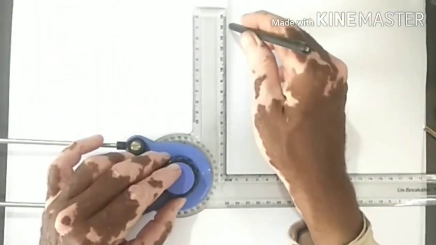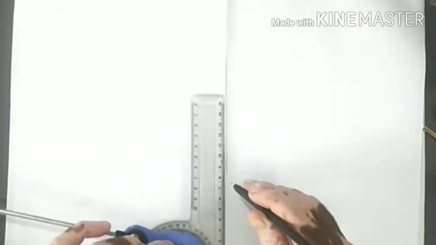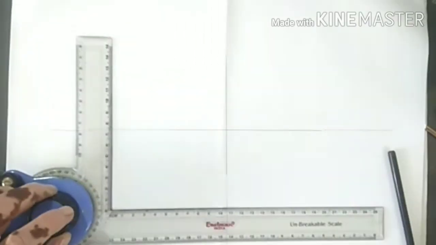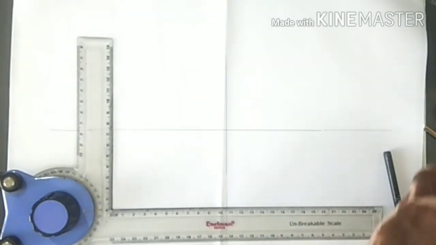a cone. So cone top view will be circle, front view will be triangle. So circle of diameter 70 means radius 35.